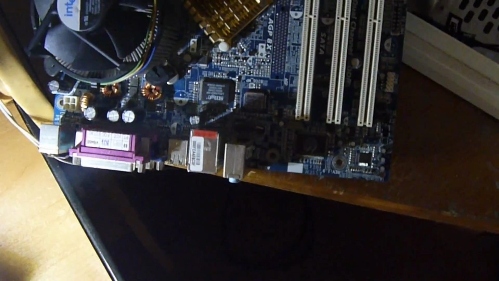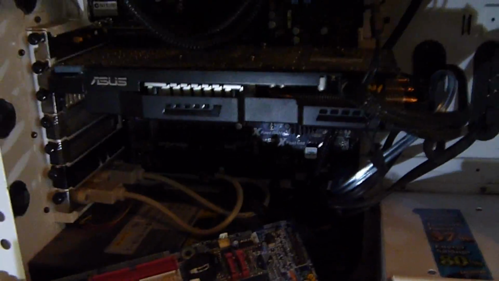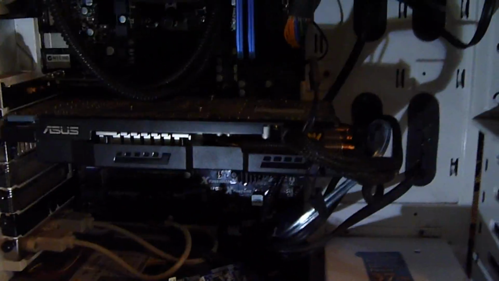But most new Intels don't have the pins on the bottom. As far as I'm aware, most AMDs do, if not all, have the pins on the bottom. It's just a different way of attaching the CPU to the mainboard.